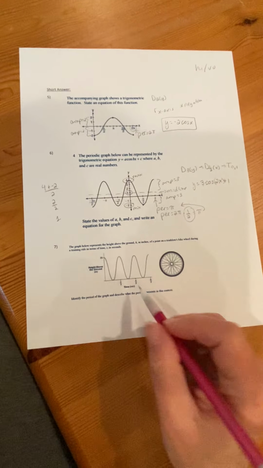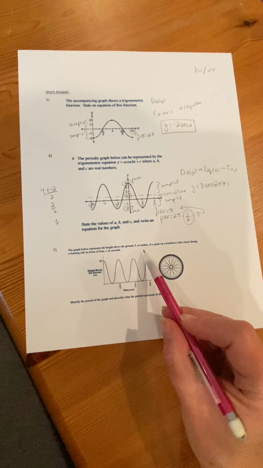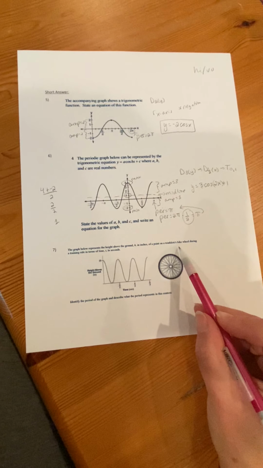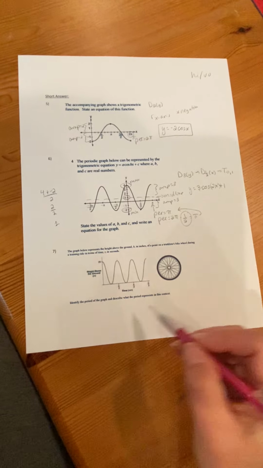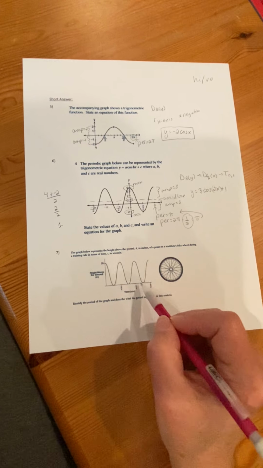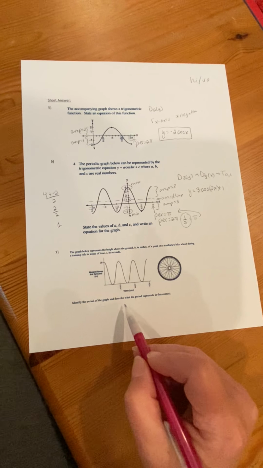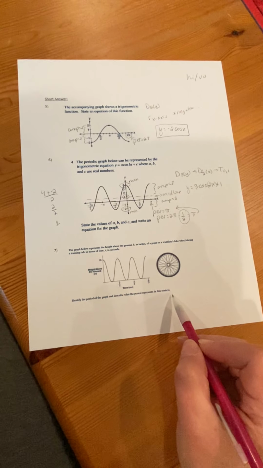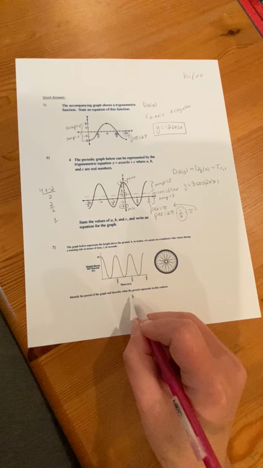All right, last problem. It says the graph below represents the height above the ground, h in inches, of a point on a triathlete's bike wheel during a training ride in terms of time t in seconds. And here's what that looks like. Now all it says is to identify the period of the graph and describe what the period represents in this context. So we don't really have too much to do for this problem. We've got to look at this graph and figure out what the period is.